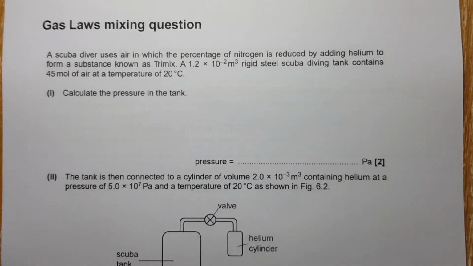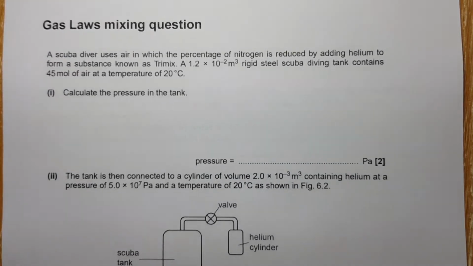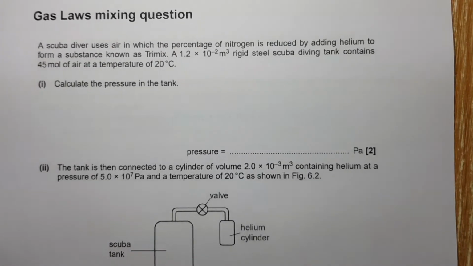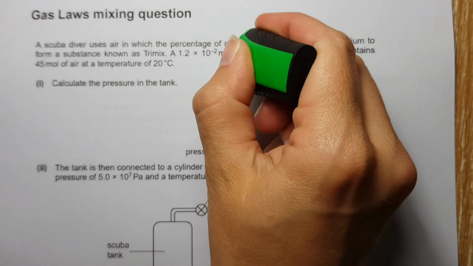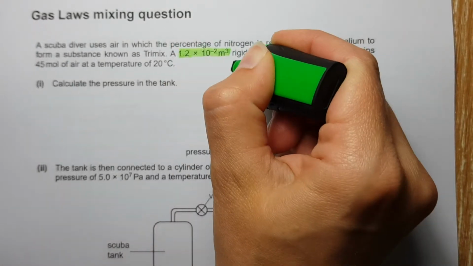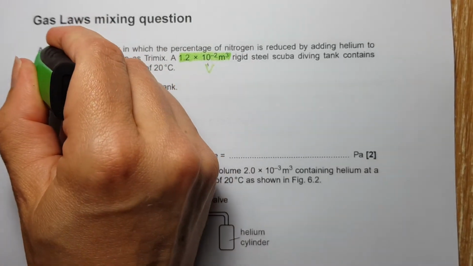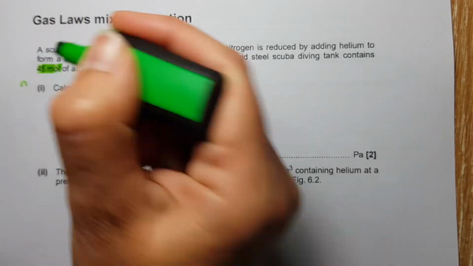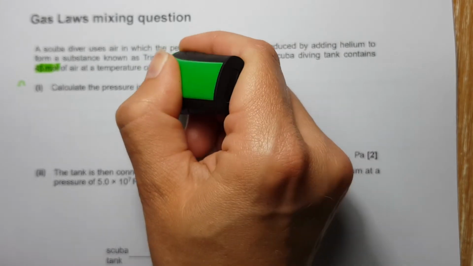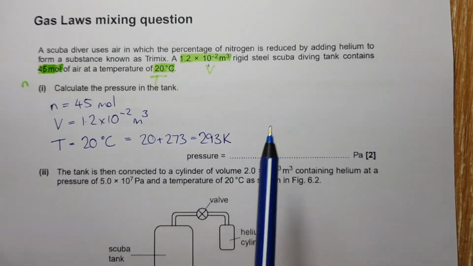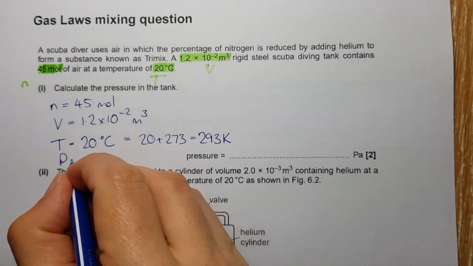Okay, so first of all, we need to calculate the pressure in the tank. So that's this one here. And we've been given a volume. Remember, use the units to help you: meters cubed, so that's a volume, and a number of moles, so remember that's little n. Then we've got a temperature, we've got to convert that to Kelvin, so that's what we've got, and we're being asked for the pressure.